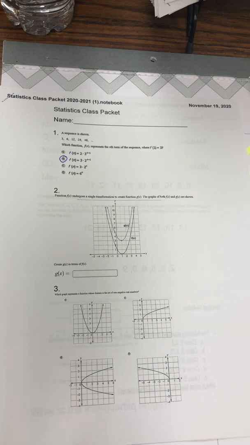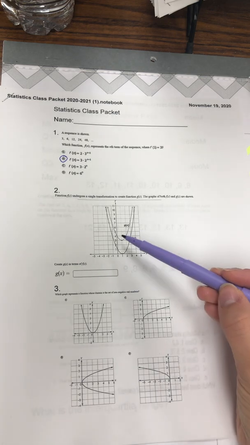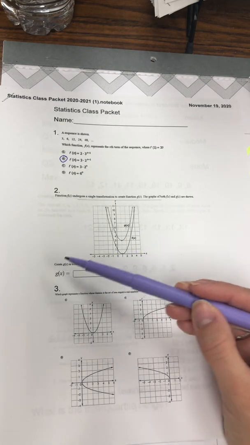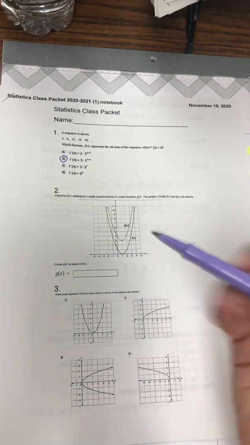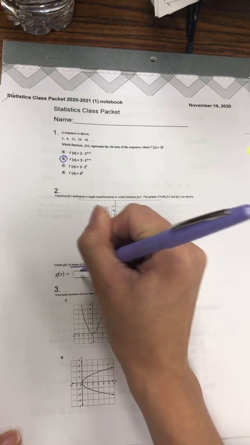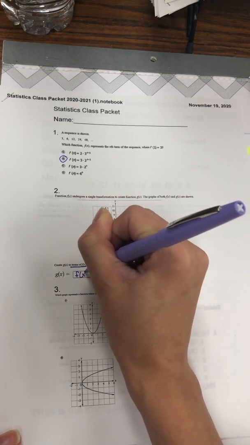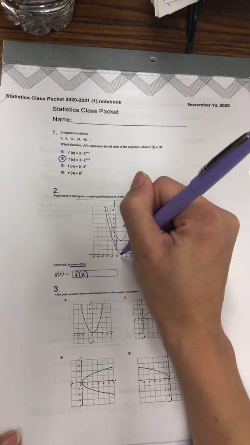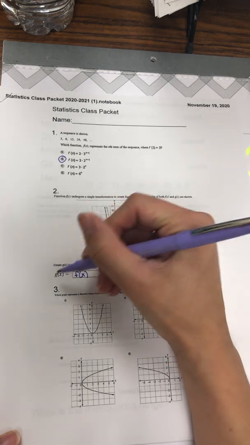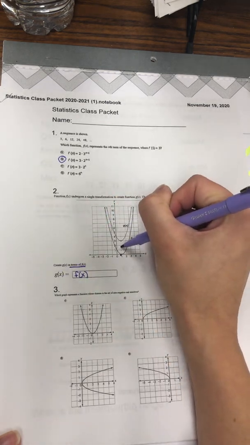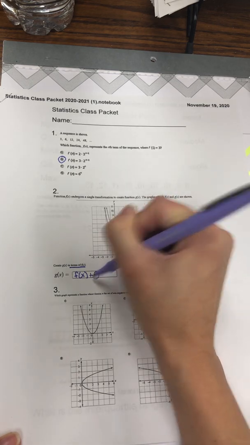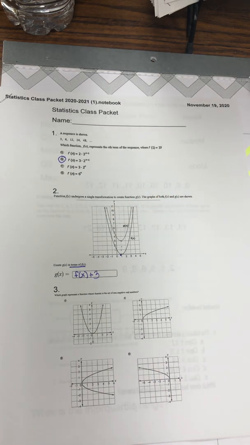All right, number 2. They give you 2 graphs, g of x and f of x, and it says create g of x in terms of f of x. When it says in terms of, that means you're going to start with f of x. If you start with the f of x graph, which is down here, how do I get to g of x? Well, I would go up 3, so it would be plus 3. That's it. A lot of people overthink number 2, and it's really just that simple.